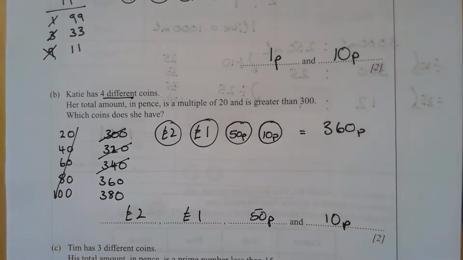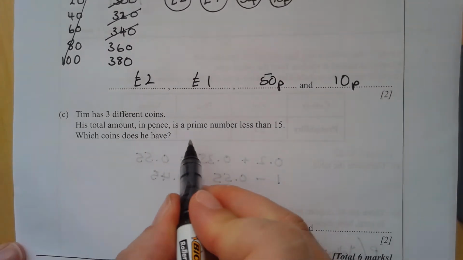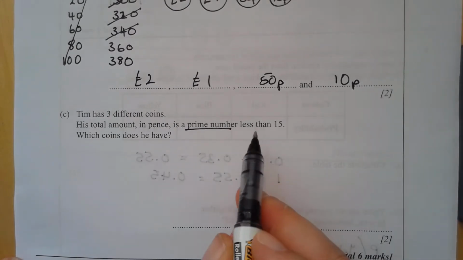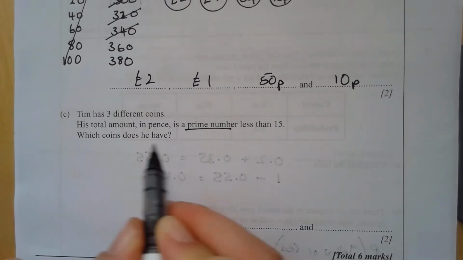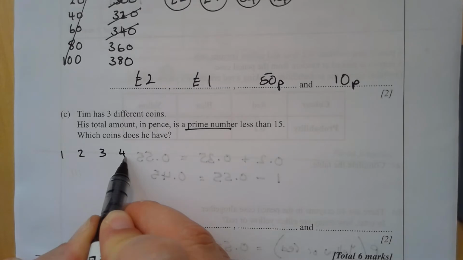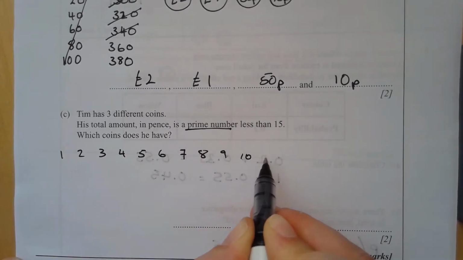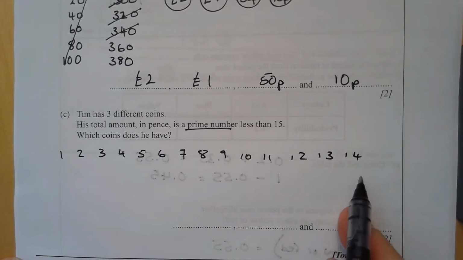Tim has 3 different coins. Prime number. Okay, so we need to use the information about prime numbers. What do we know? It needs to be less than 15. So I'm going to write out every number between 1 and 14. It has to be less than 15. 1, 2, 3. Okay, so these are all my numbers.